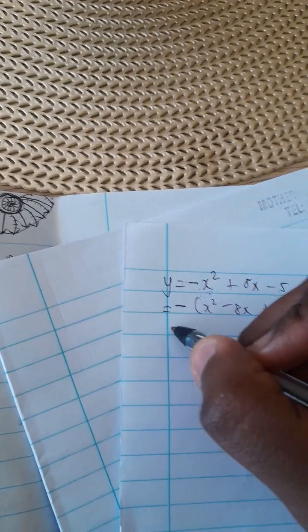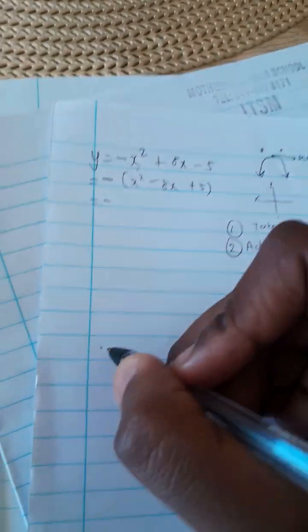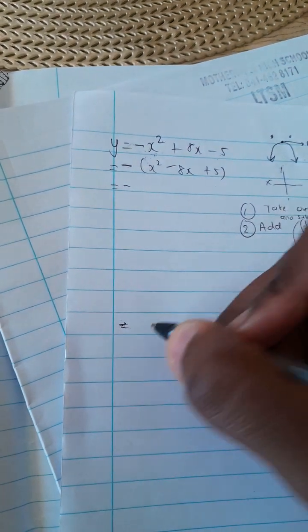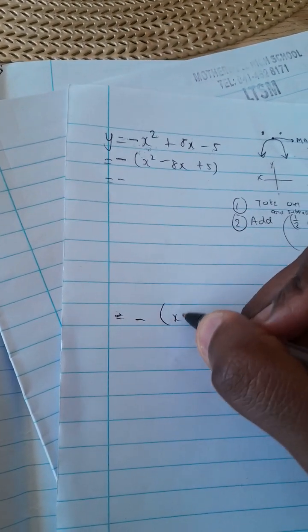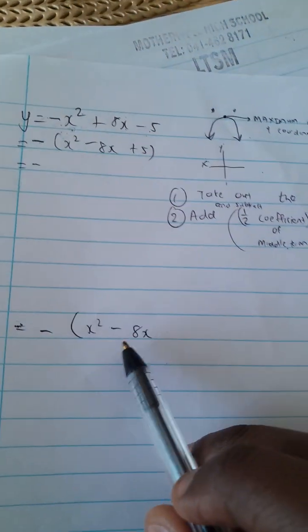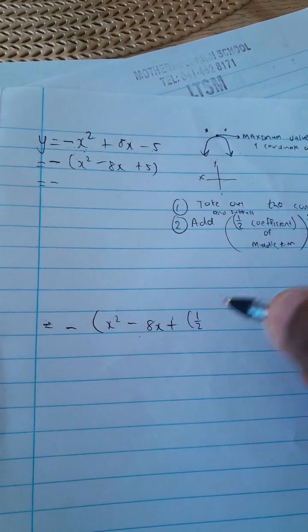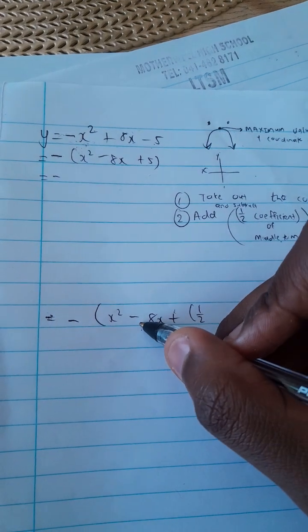What does this mean? I'm just going to write out the negative and copy the x squared minus 8x. Then after the negative 8x, we add half the coefficient of x, which is negative 8.